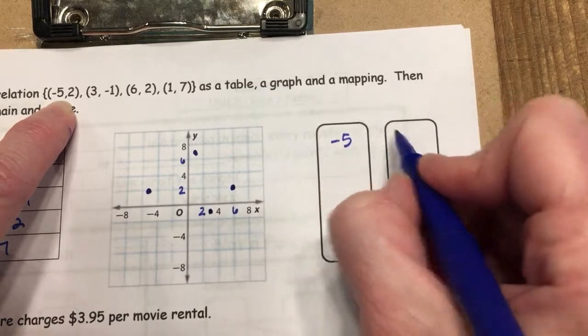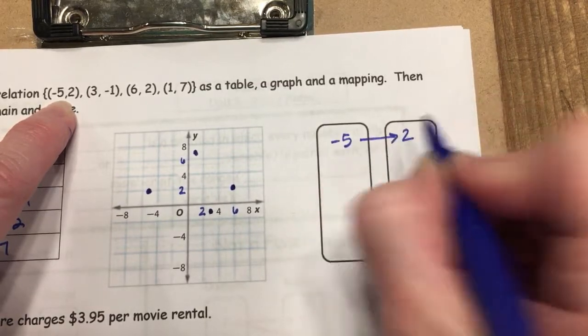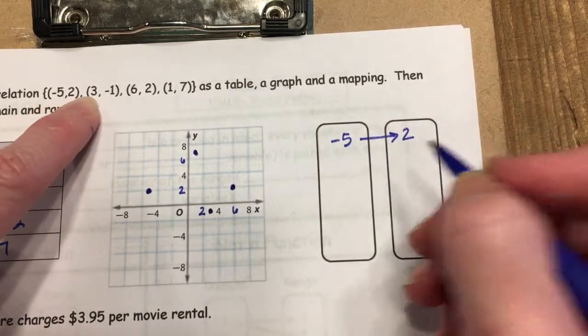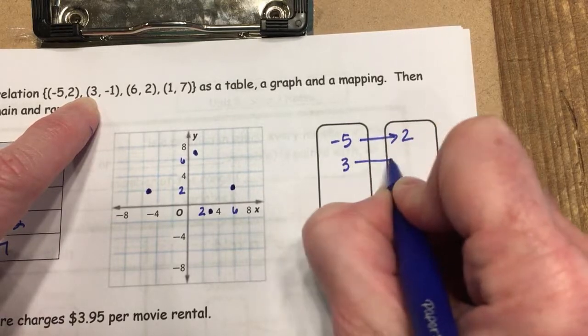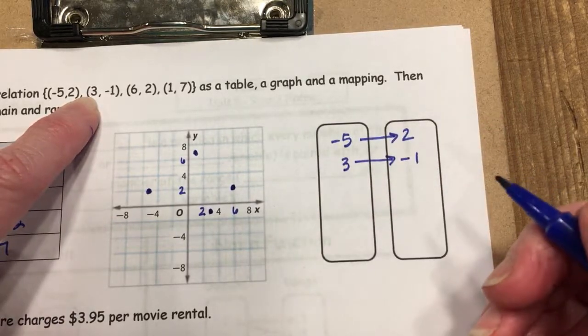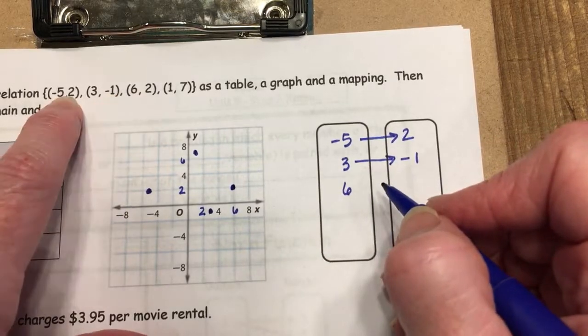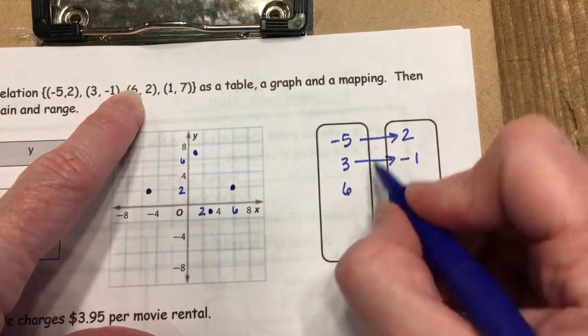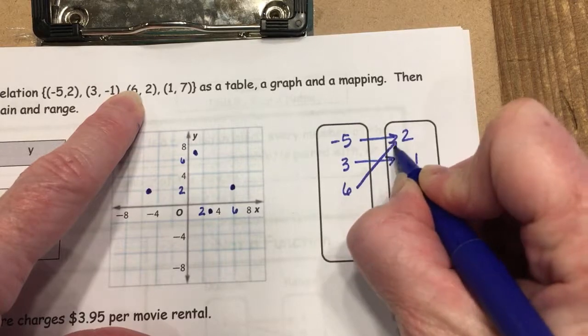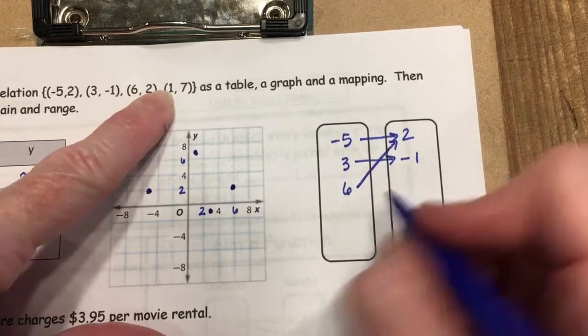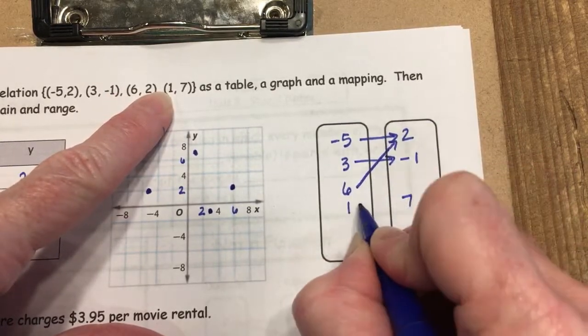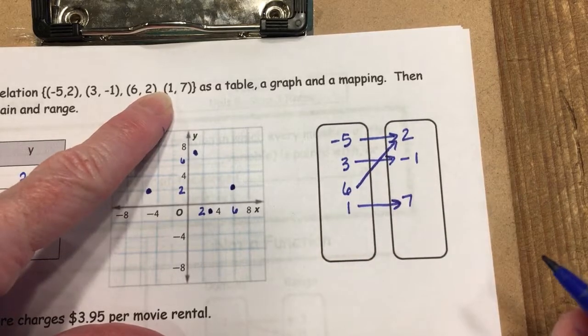So -5 goes with 2, and you just draw an arrow connecting the x to the y. Okay, and then I have a 3, and that connects to a -1. And I have a 6, and that connects to, now, since these both connect to 2, I don't have to rewrite the 2. I just need to draw an arrow to that 2. And then 1 goes to 7, so I'm going to go ahead and draw an arrow to 7.